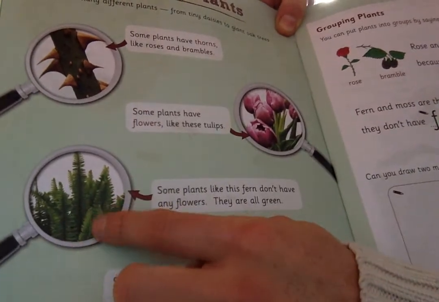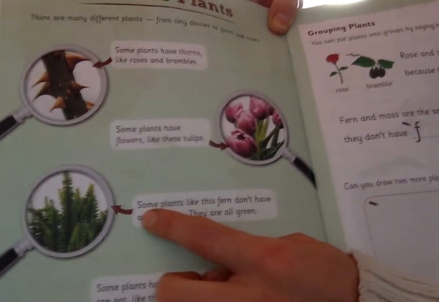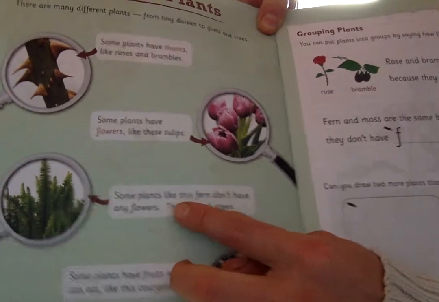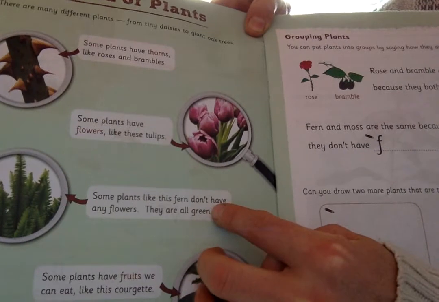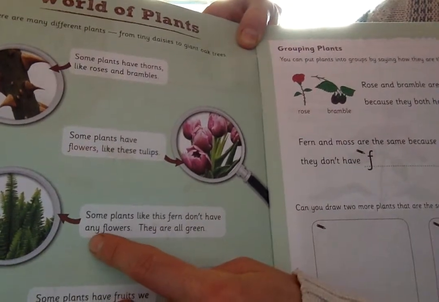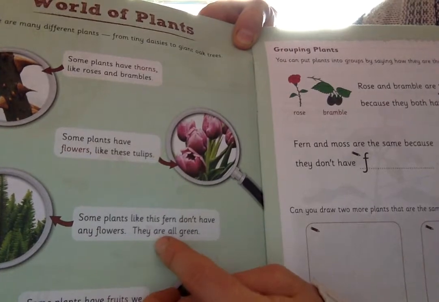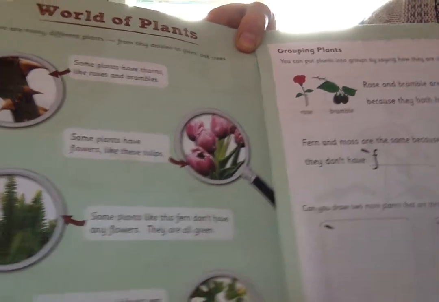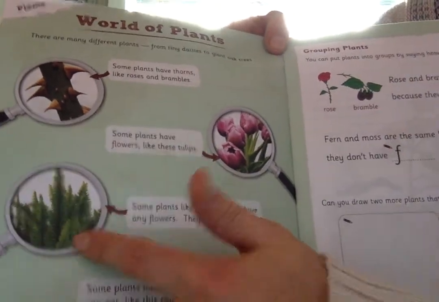Here you have some type of a fern, it looks like. Some plants, like this fern, don't have any flowers. They are all green. Okay, so no flowers on this plant.